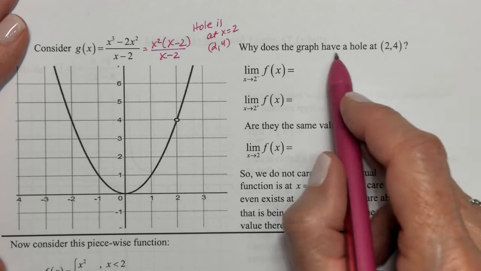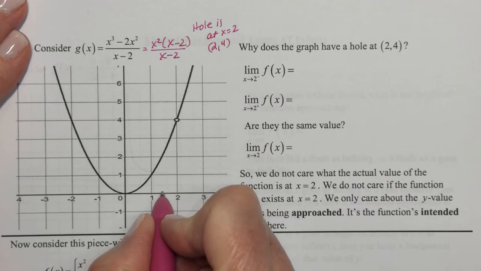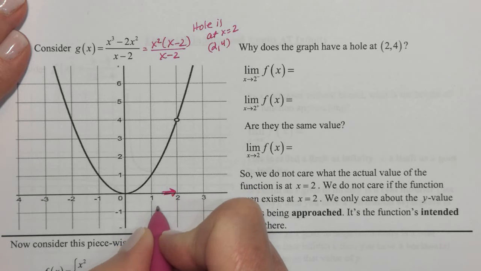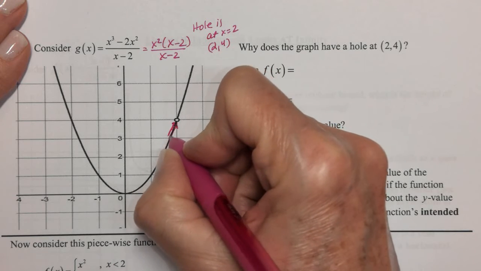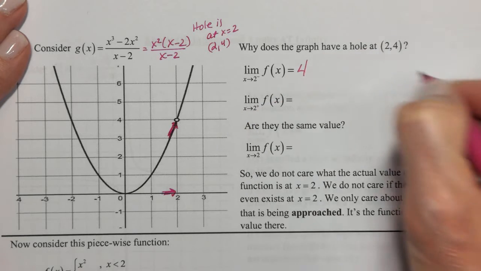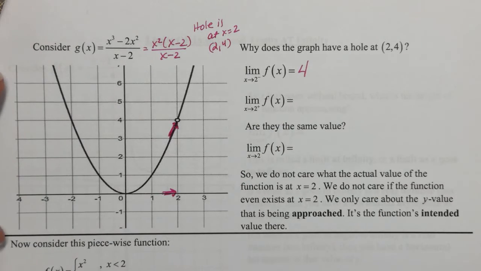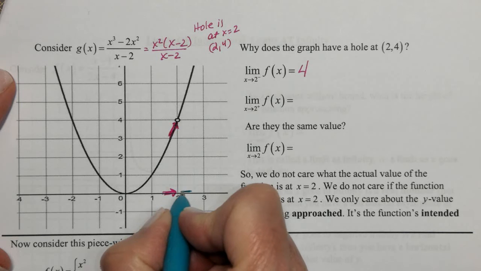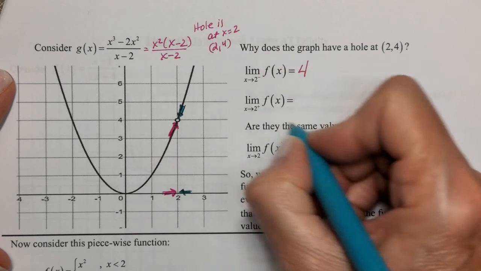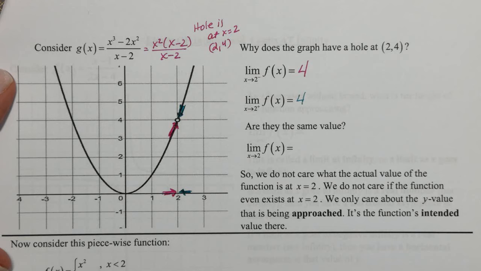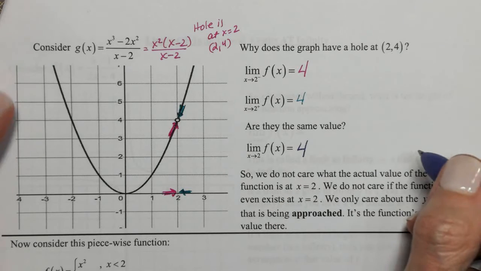All right. So that is why the graph has a hole at (2, 4). Now, let's find the limit as x approaches 2 from the left. As we approach 2 from the left, the function is approaching 4, right? So that left-hand limit is 4. From the right-hand side, if x is approaching 2 from the right, the function value is still approaching 4. If they are the same values, then the limit as x approaches 2 is that same number, 4.